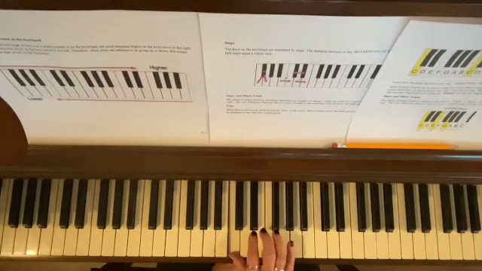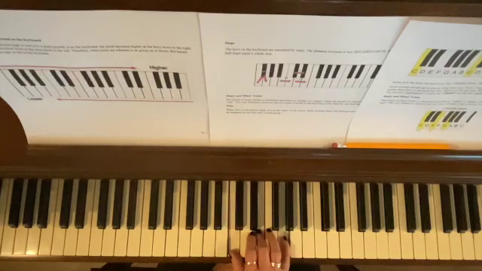So we're going to play E. We skip another key, so we're skipping F. We're going to play G. Now C is the root, and since E is the third key up, we call that the third. And since G is the fifth key up, we call that the fifth. That is a C major triad. Root, third, fifth.